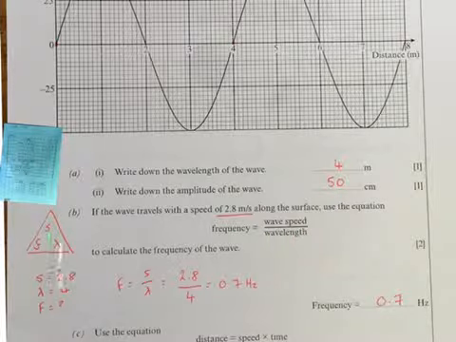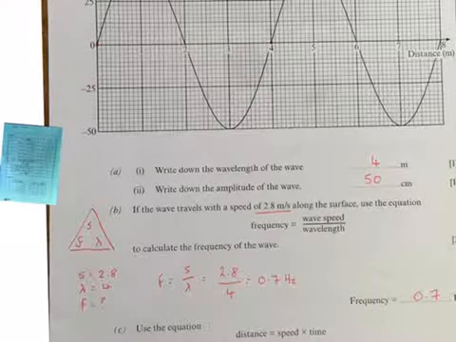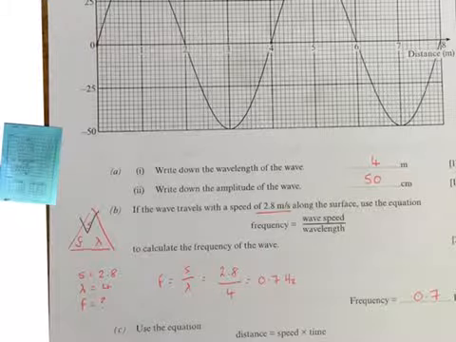So we know, oh look, I don't know why I've done an S there. That's really naughty of me. That should be a V. Let's change that to a V there. So that should be a V over F and lambda. So this fella here is your wavelength. This should be the wave speed.